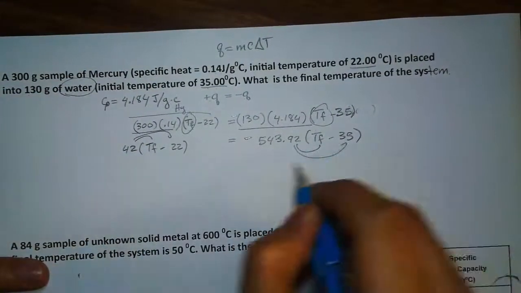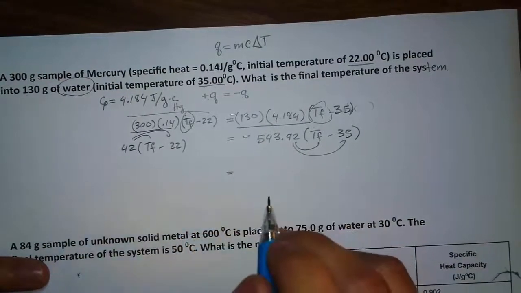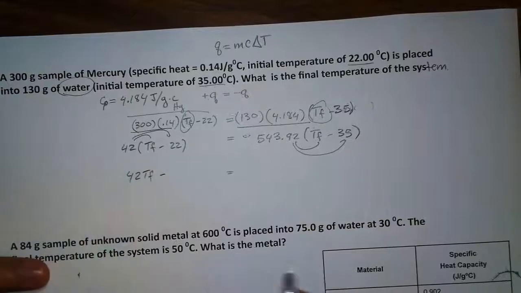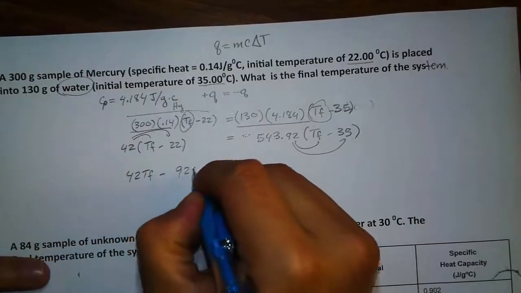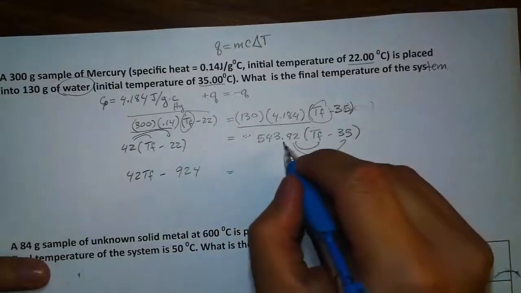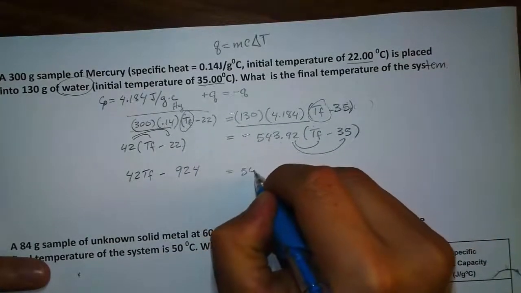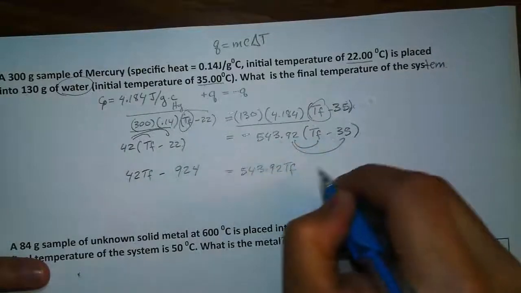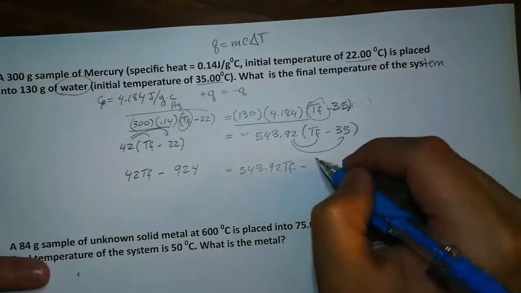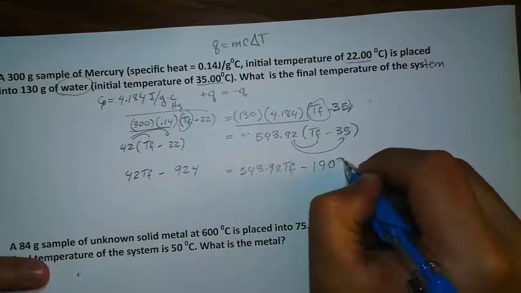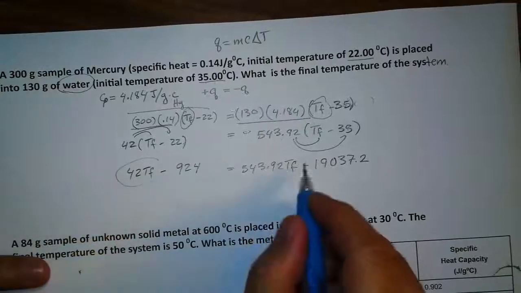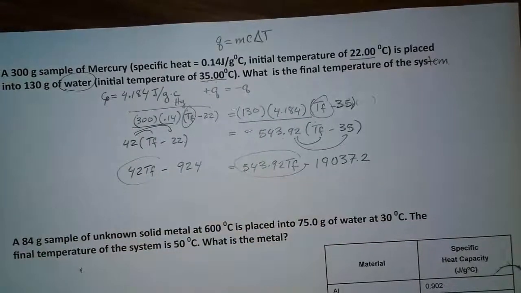We can distribute it in. And what do we get in the end? Of course we have 42 Tf minus 42 times 22, that gives us 924 right there. And over here we have 543.92 Tf, and this time 35 gives us a very large number, 037.2. There you go.